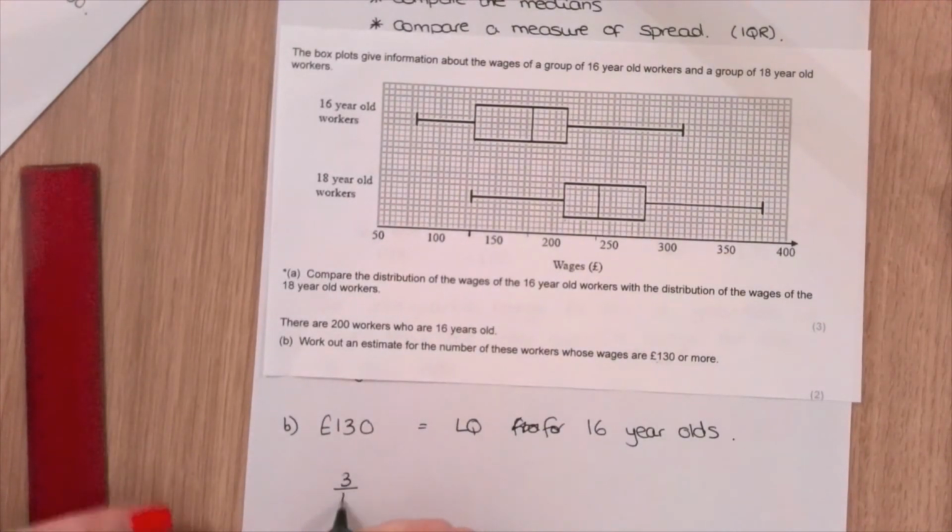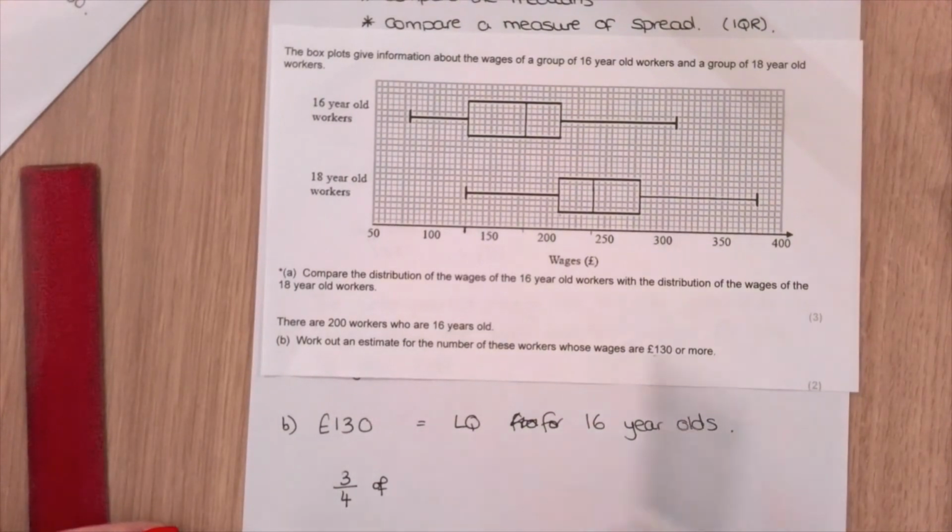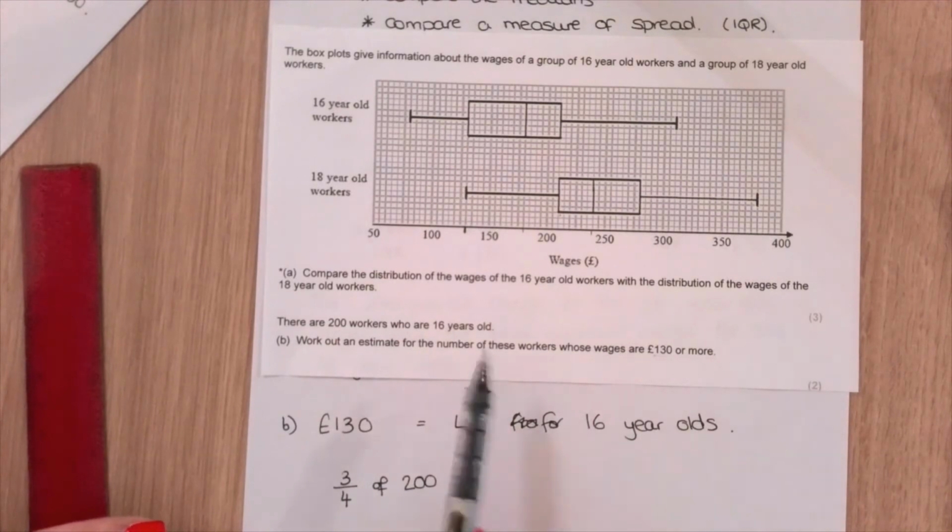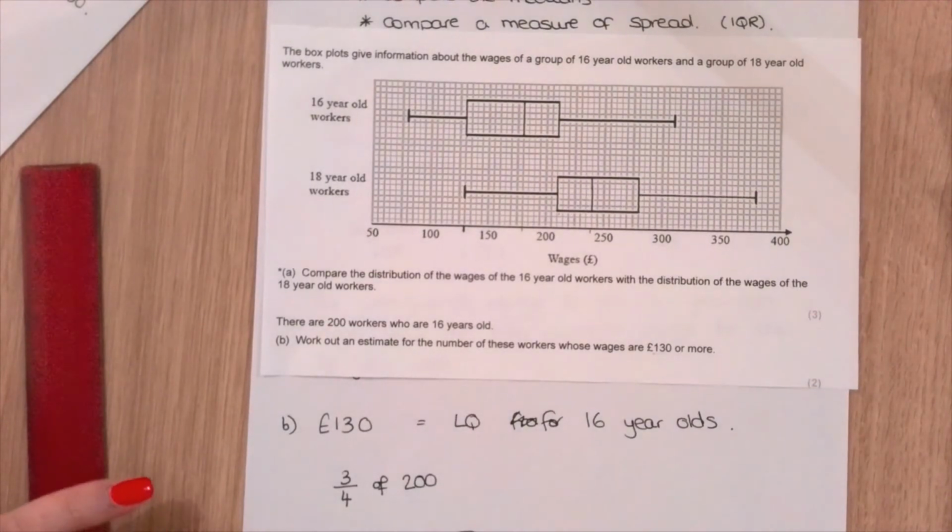So I need to find 3/4 of the total amount of people represented in that box plot, which was 200. So 1/4 of 200 is 50. So 3/4 must be 150. So the answer to this question is 150.